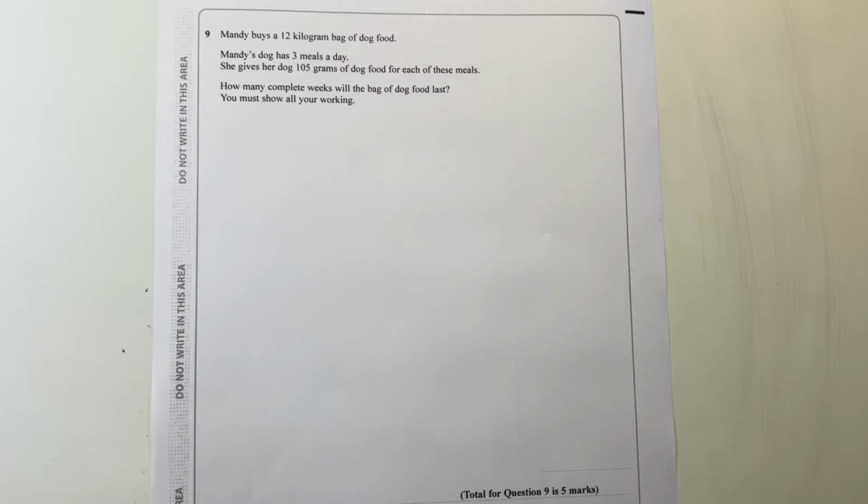This is question 9. It tells us that Mandy buys a 12 kilogram bag of dog food. Mandy's dog has 3 meals a day, and she gives her dog 105 grams of dog food for each of these meals. We want to know how many complete weeks will the bag of dog food last, and we must show all our working. Pause the video, attempt to answer the question, return to play the video to see the solution and where the marks are awarded.